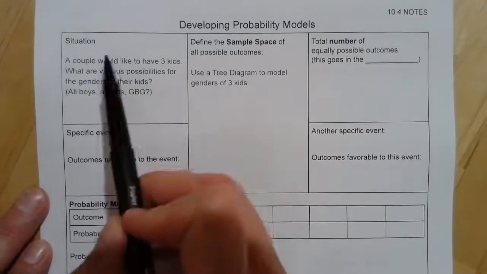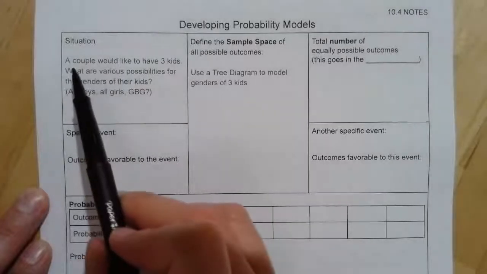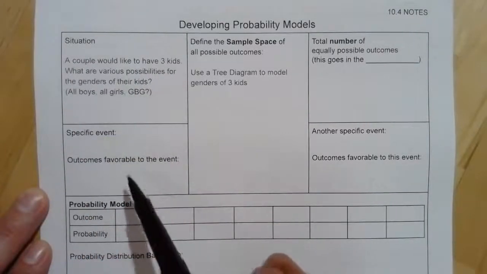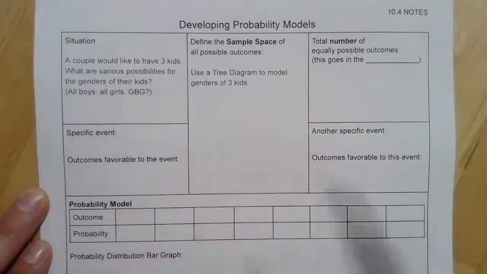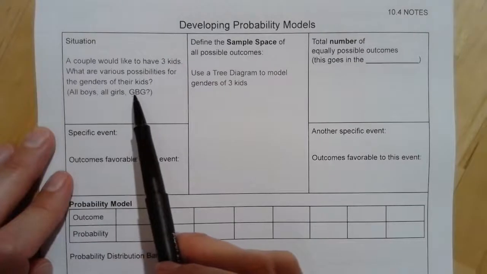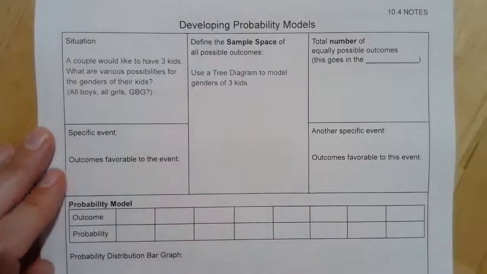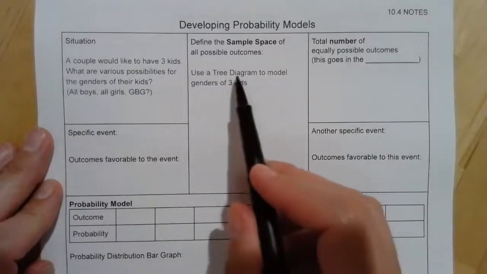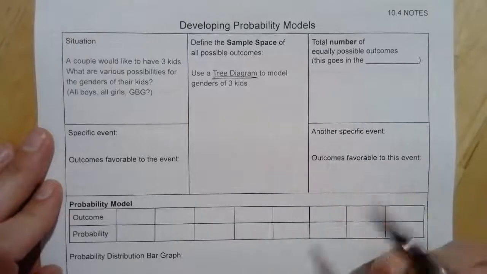All right, so let's look at this first situation here. A couple would like to have 3 kids. What are the various possibilities for the genders of their kids? So maybe they'd have all 3 boys, all 3 girls, or a girl and then a boy and then a girl. So there's a variety of different possibilities. We want to know what all of them are. And we're going to use a tree diagram to model this.